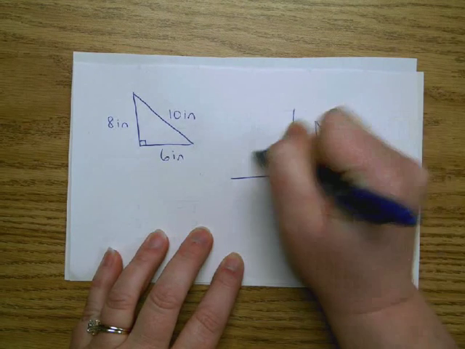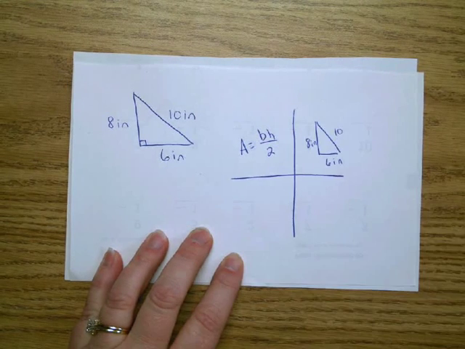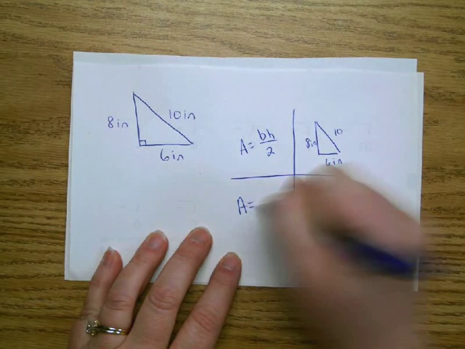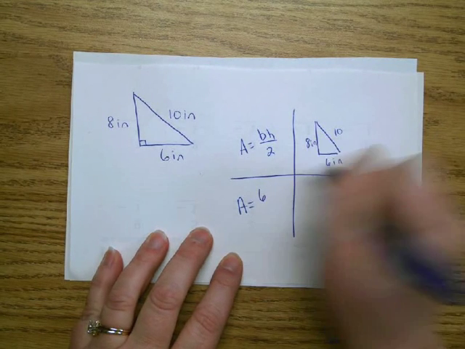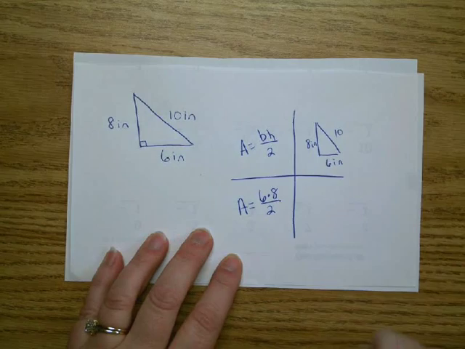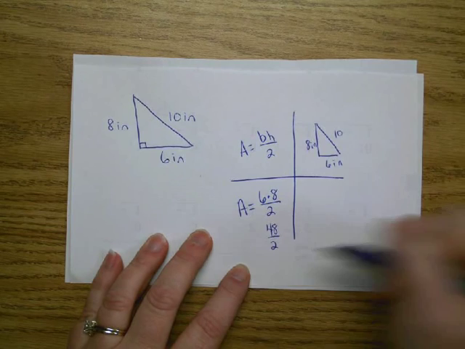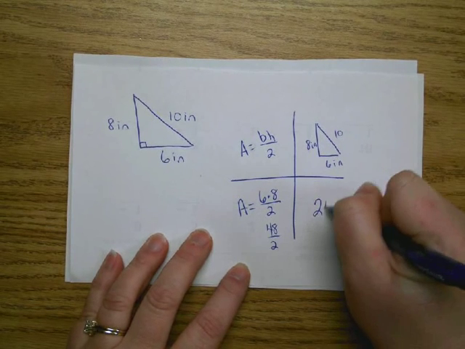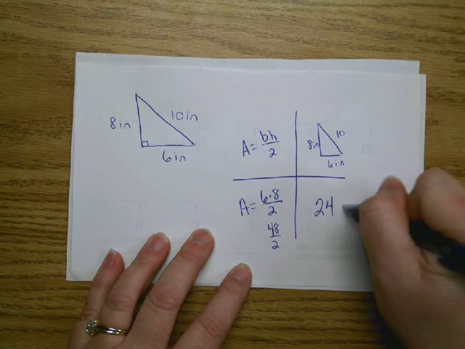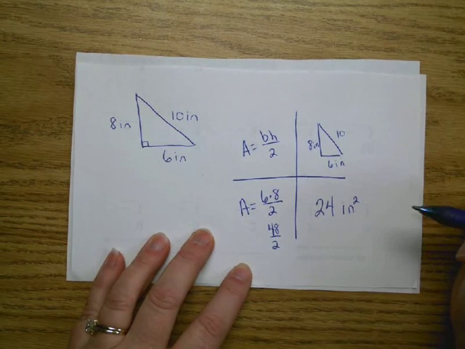My formula is area equals base times height divided by 2. So when I plug those values in, area equals, my base is 6, my height is 8, then I'm going to divide it by 2. Well, 6 times 8 is 48, and then divided by 2 is going to be 24. Our label is going to be inches because we've used inches for the other, and it's squared because it's dealing with an area.